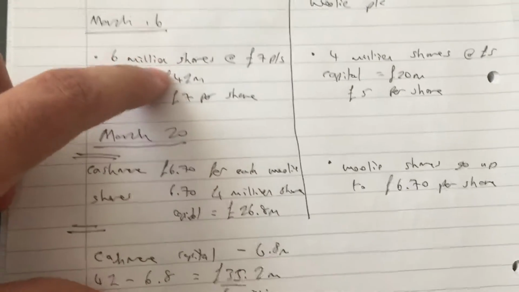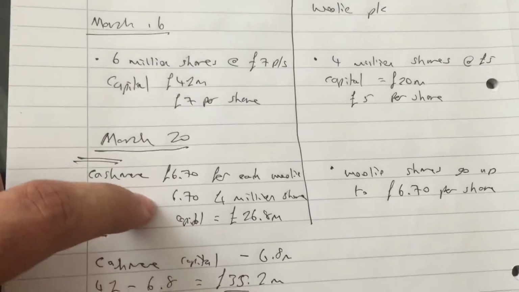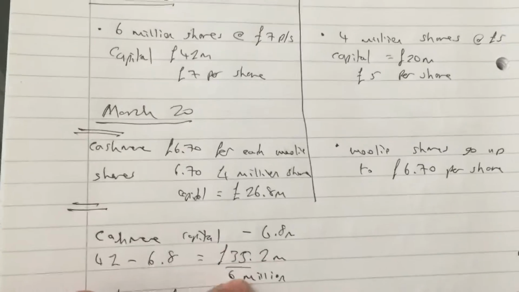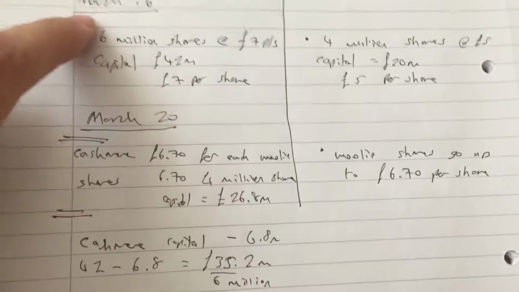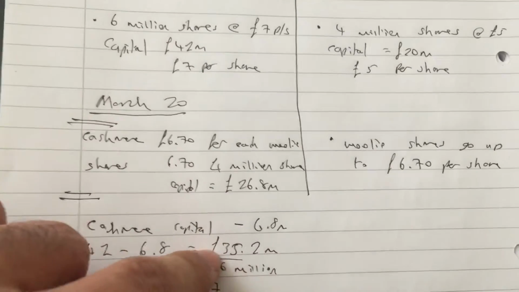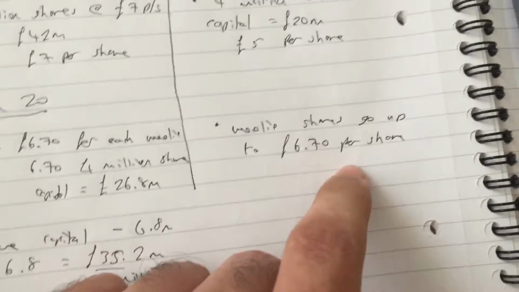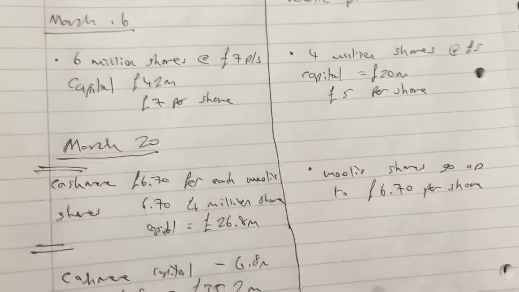So Cashmere used to be 42 million on March 16th. Because of this decision they've made on March 20th, their capital has dropped by 6.8. So now their capital is 35.2 million. And we know that they've got 6 million shares. So if we want to work out each share price, we do their full capital, 35.2, divided by 6. We know that their share price now is £5.87. Woolly is £6.70. Their shares have been bought for £6.70, so their share price remains £6.70.